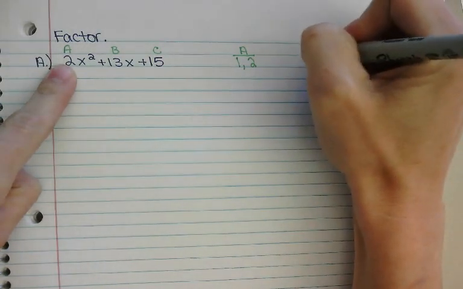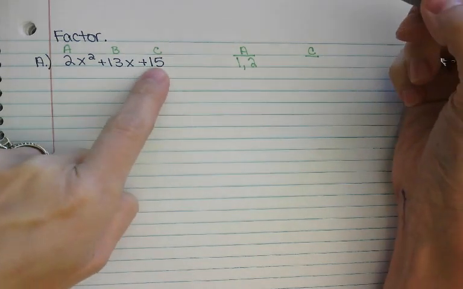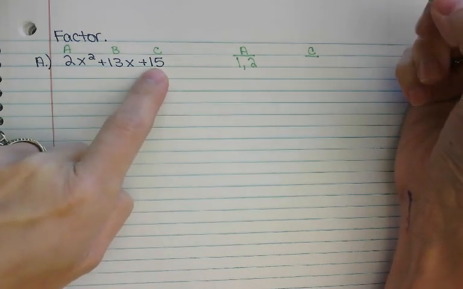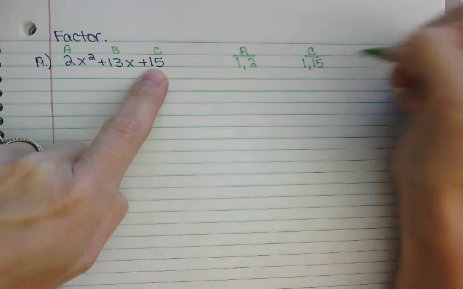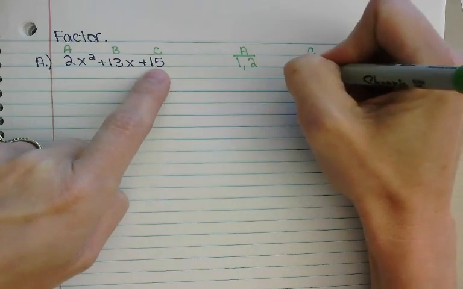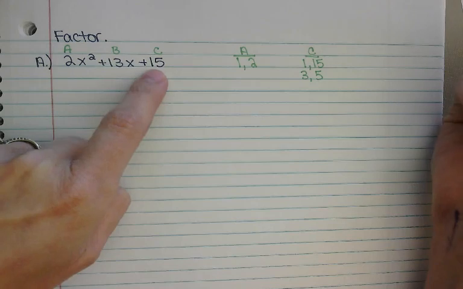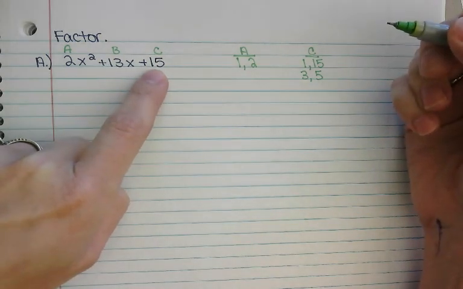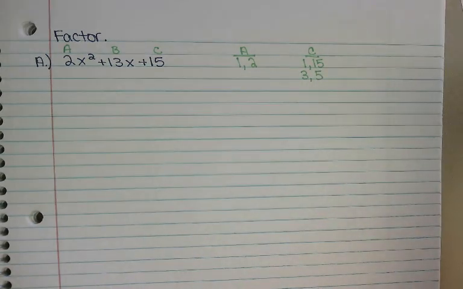I also need to write down the factors of C. All right, so I need all the numbers that can multiply to be 15. So I always start with 1. So 1 times 15. 15 is not divisible by 2. 15 is divisible by 3. 3 times 5. I could say, is 15 divisible by 4? No. Is 15 divisible by 5? Yes, and I already have it up there.